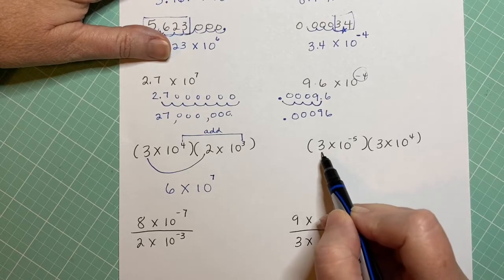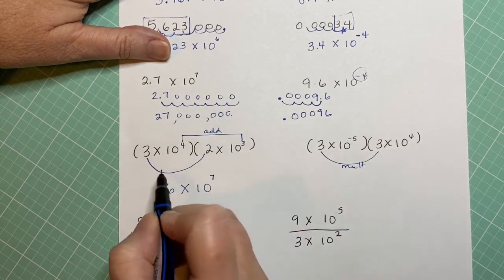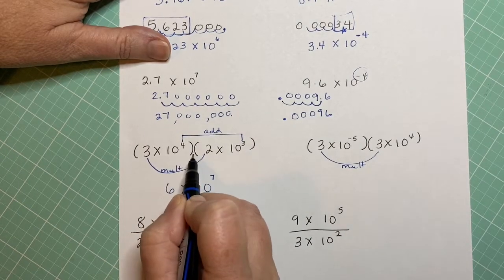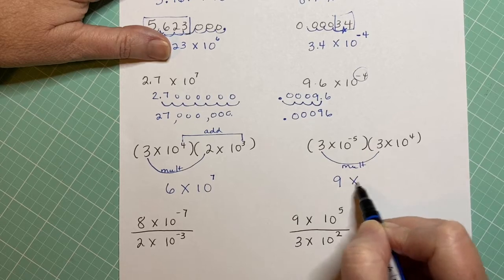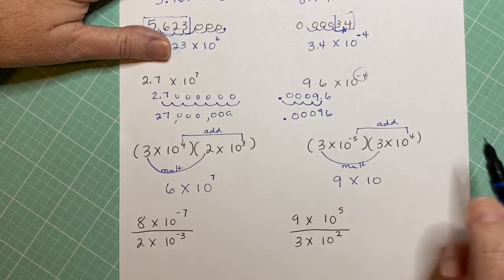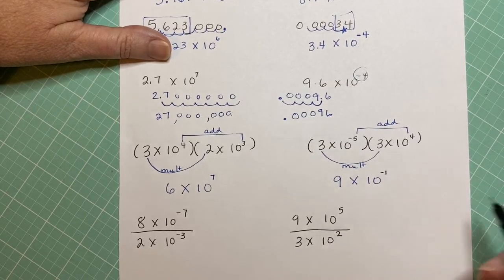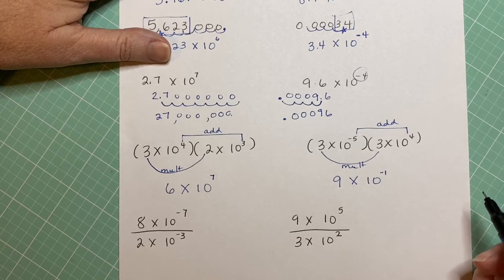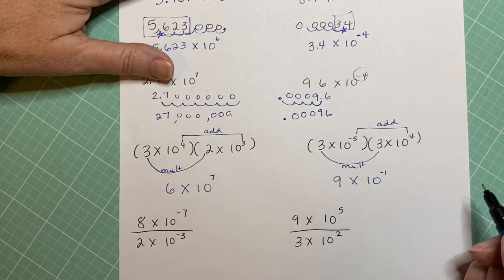So same thing, this one you just multiply. Let me write multiply down here. You multiply the regular numbers because parentheses mean to multiply. So 3 times 3 is 9. And then you have your times 10, and then you add the exponents. So -5 plus 4 is -1. So just remember, when you multiply exponents, you really add.